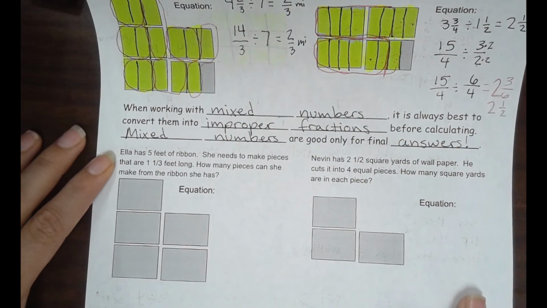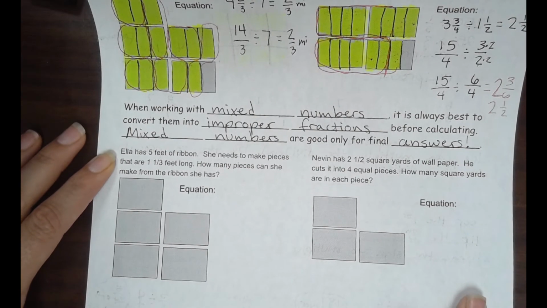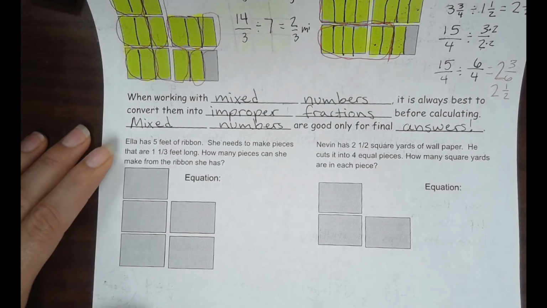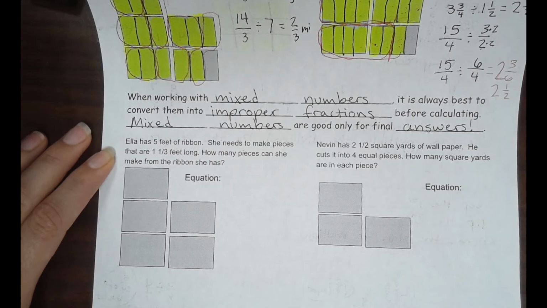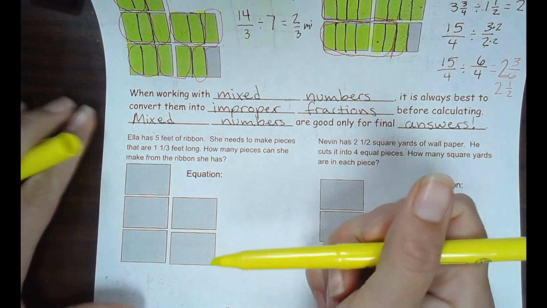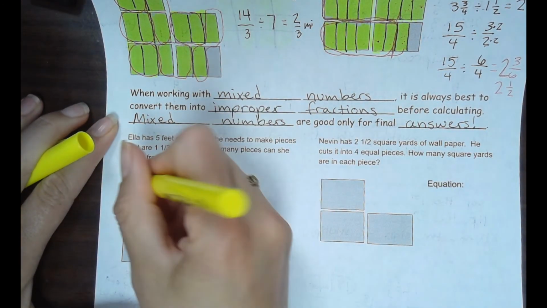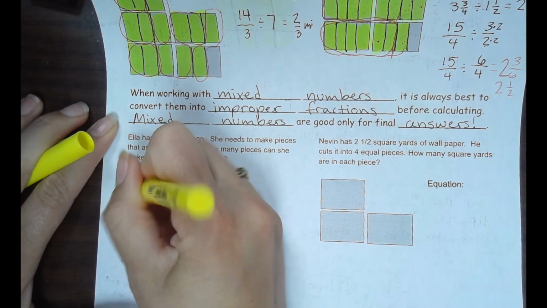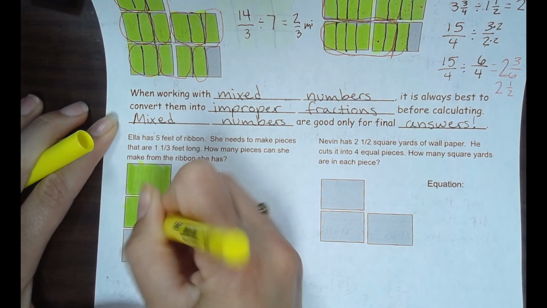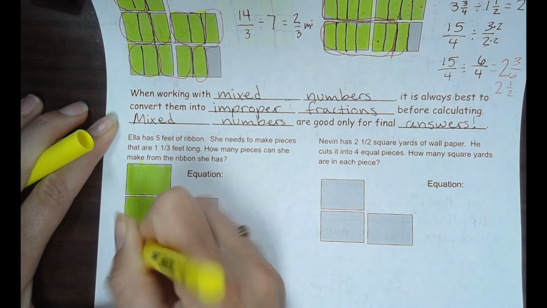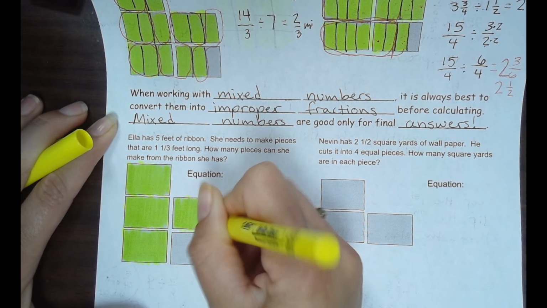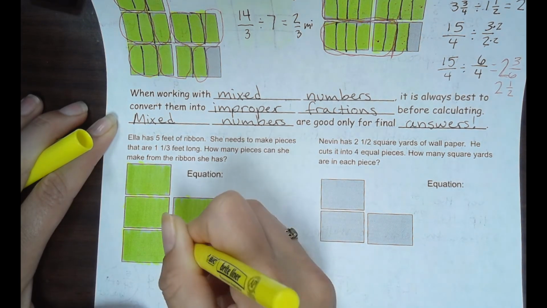Okay, let's try this. Ella has 5 feet of ribbon. She needs to make pieces that are 1 1/3 feet long. How many pieces can she make from the ribbon she has? She has 5 feet, so I'm going to color all of these in with my yellow highlighter. 3 whole units, 4 whole feet, and 5 whole feet.